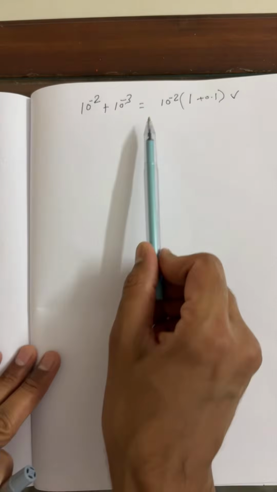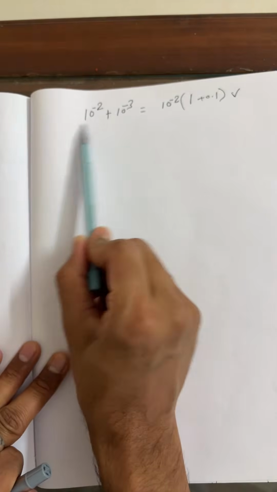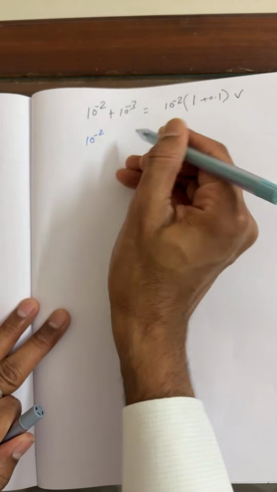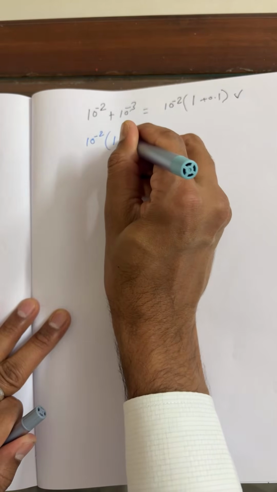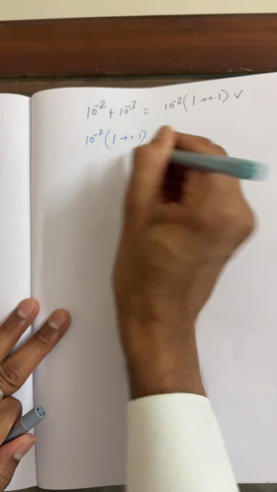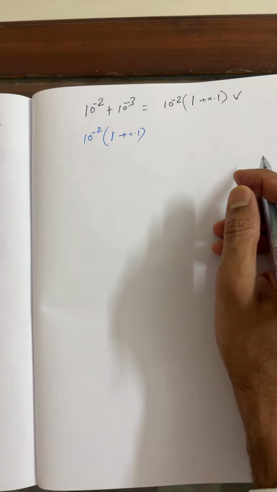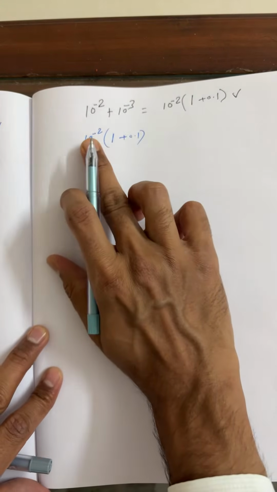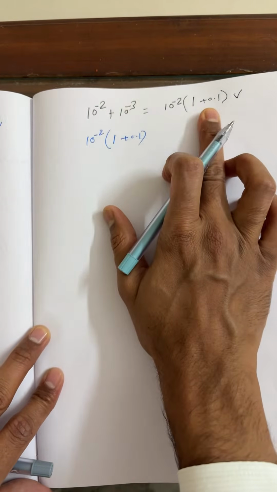On this side also take 10 to the power minus 2 common, giving 10 to the power minus 2 times 1 plus 0.1, which is 1.1. These terms cancel each other.